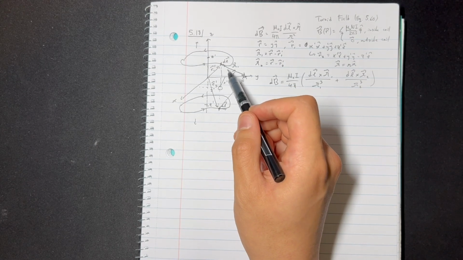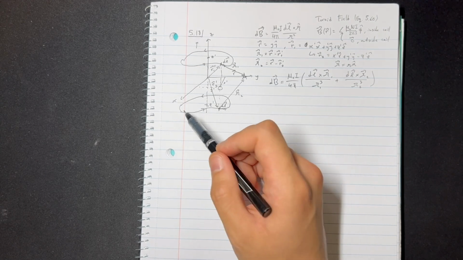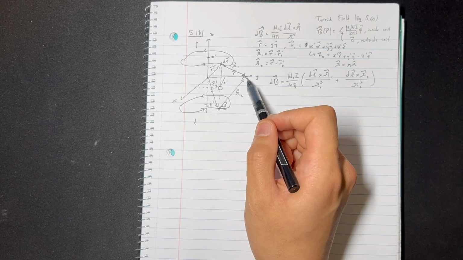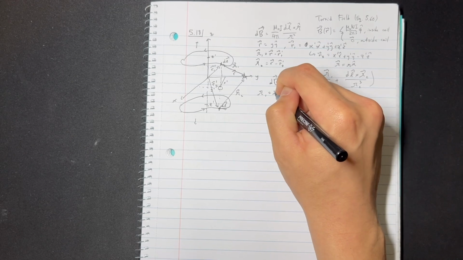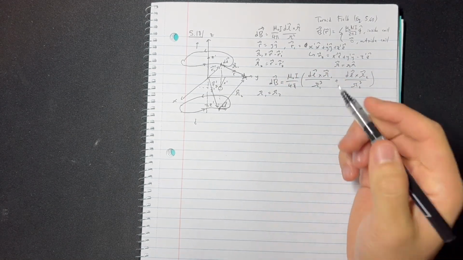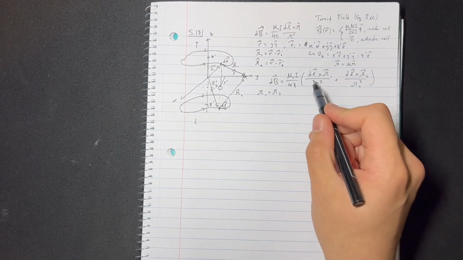Since we're considering it on the y-axis, which is in the xy plane, each of these points is going to have the same distance to that point. So we can say from here that script R1 is equal to script R2. And remember, these are just the magnitudes of the vectors. So now that we know this, let's calculate this cross product.